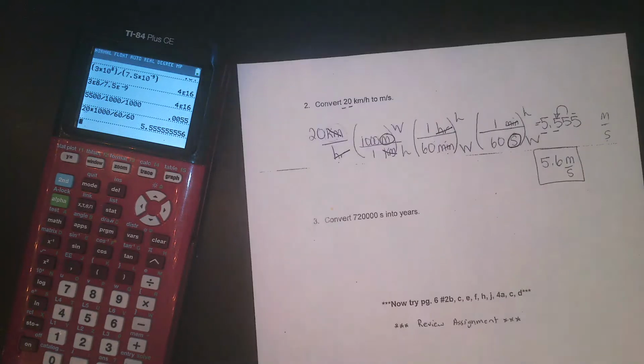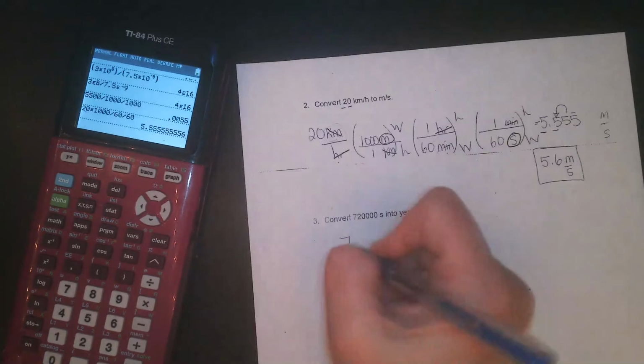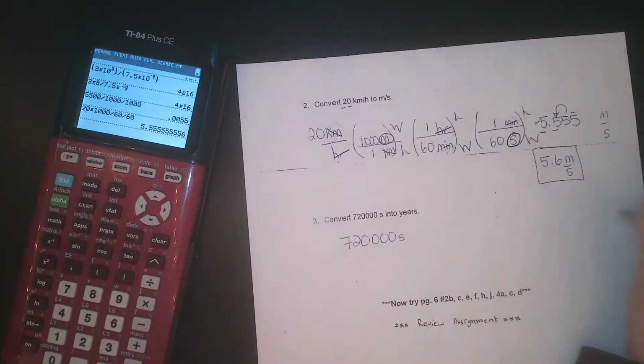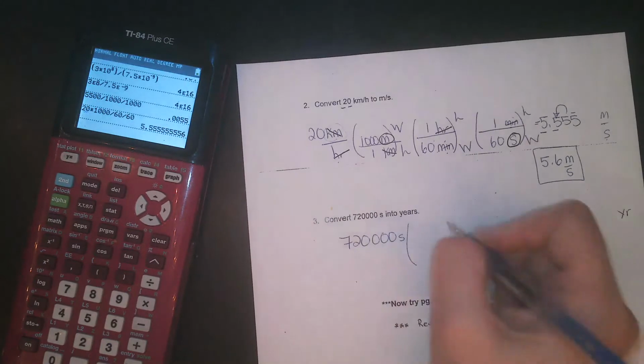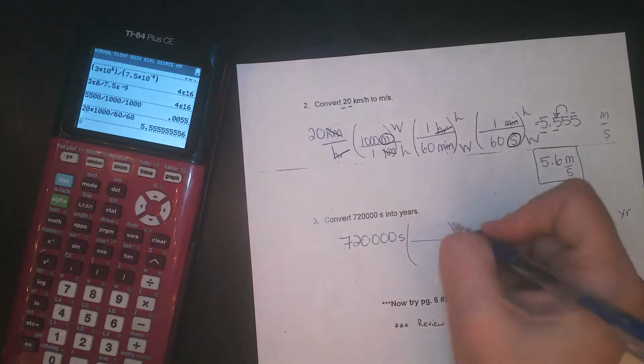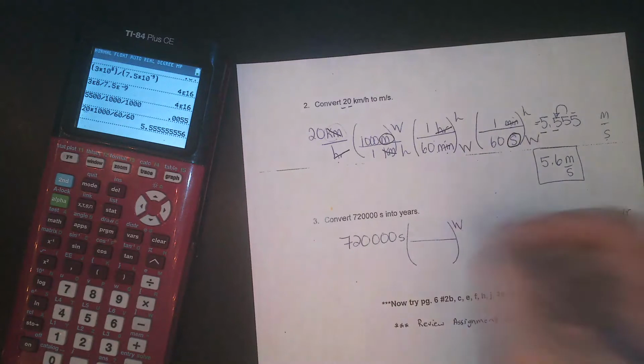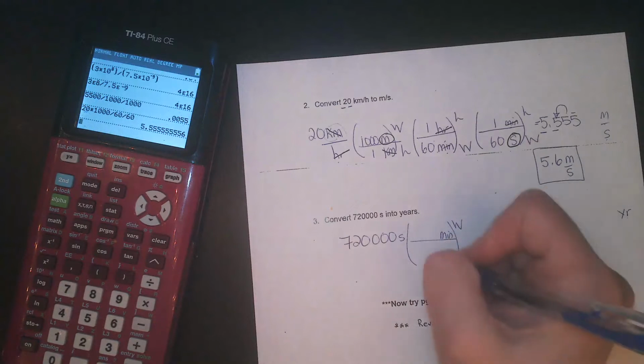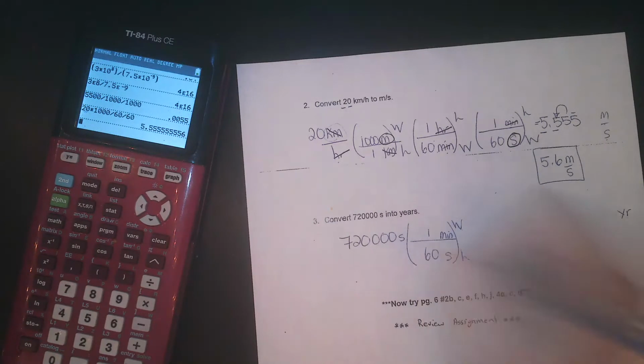Let's try it again. We have 720,000 seconds, and I want to end up in years. Start with what you know and take all the steps to get there. I want, right? This is in the numerator. I want versus what I have. I have seconds. The next common one is minutes. In 1 minute, there are 60 seconds. Again, I want is in the numerator, what I have.